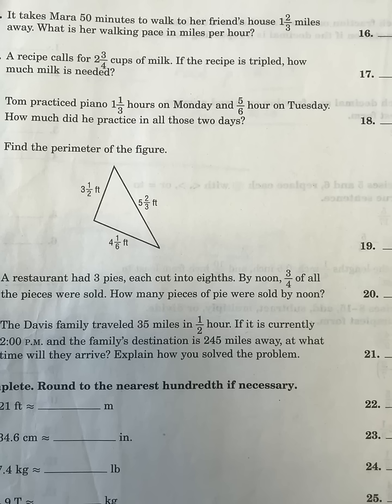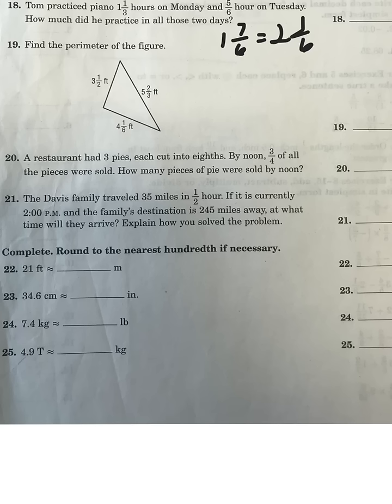Straight addition problem, if you add them up, you have to find the common denominator. It'll be 6ths, and you're going to end up with 1 and 7/6, which is the same as 2 and 1/6. Next one, straight addition. Adding each of them, you have to find a common denominator.